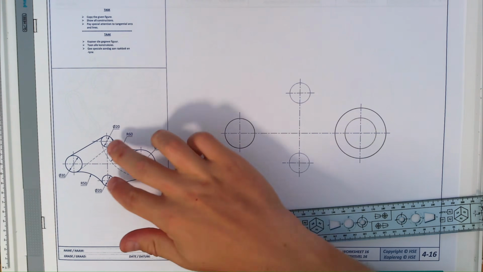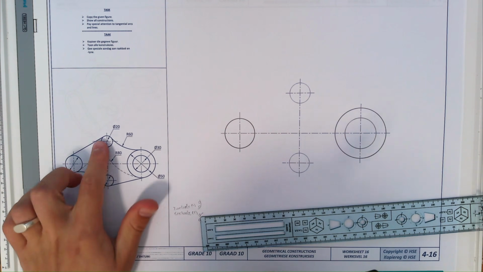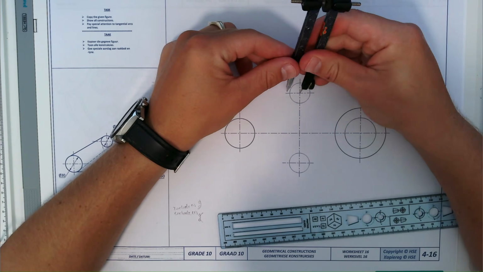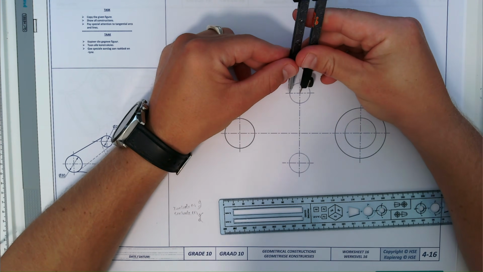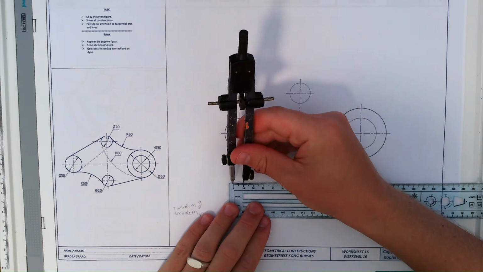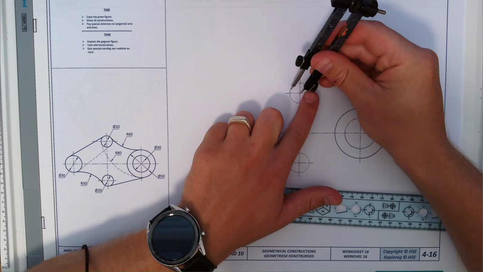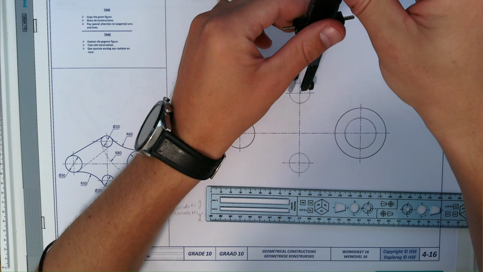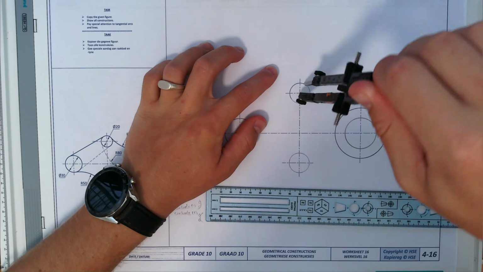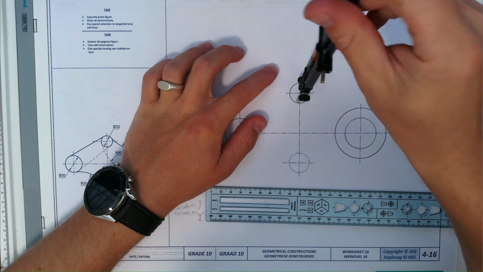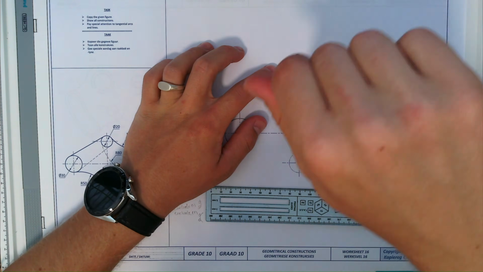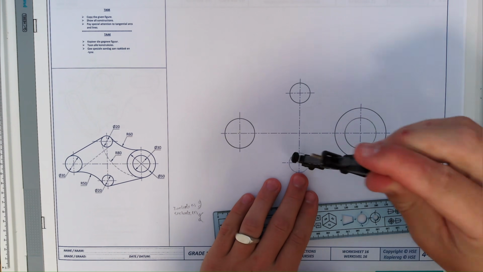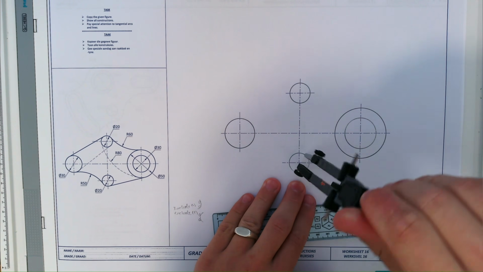The same with these two. We're going to darken them. Diameter 20, so it's radius 10. All that you can do is set your compass to that dimension. That would be 10. You can double check. Yes. And just darken the circles: 1 and 2.